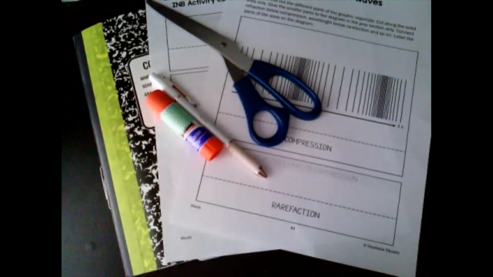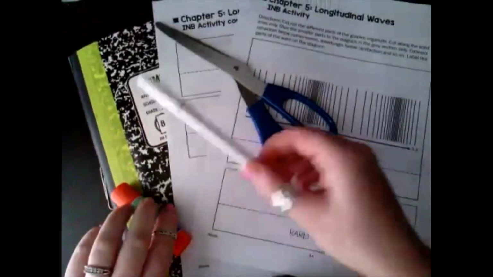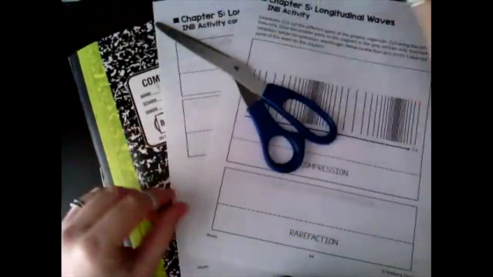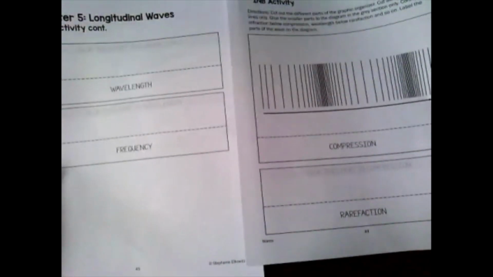All right, guys, we're gonna go ahead and get started. So you, of course, need all of your materials to input this into your notebook. We are going to cut these 2 pages out along these solid lines only, and we are gonna build the same kind of flipbook thing that we put together yesterday. And then we are going to put this on page 24 in our science notebook.